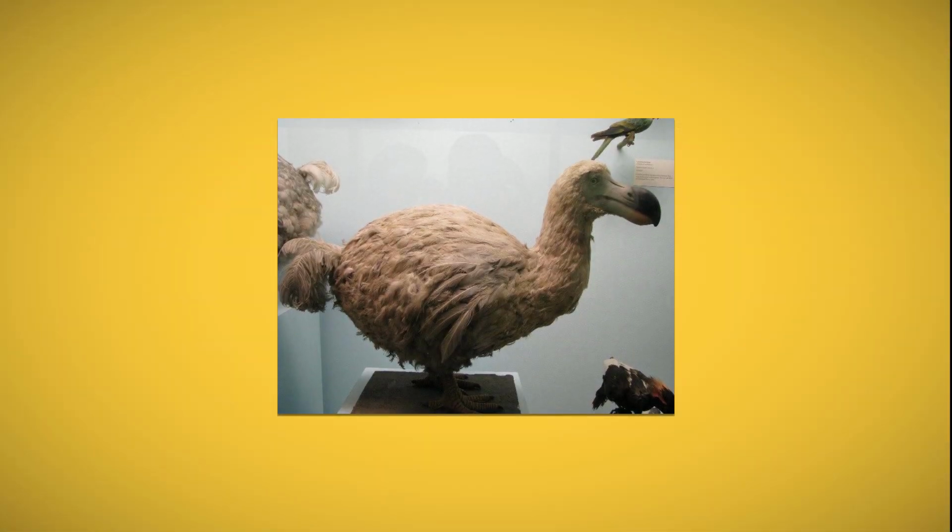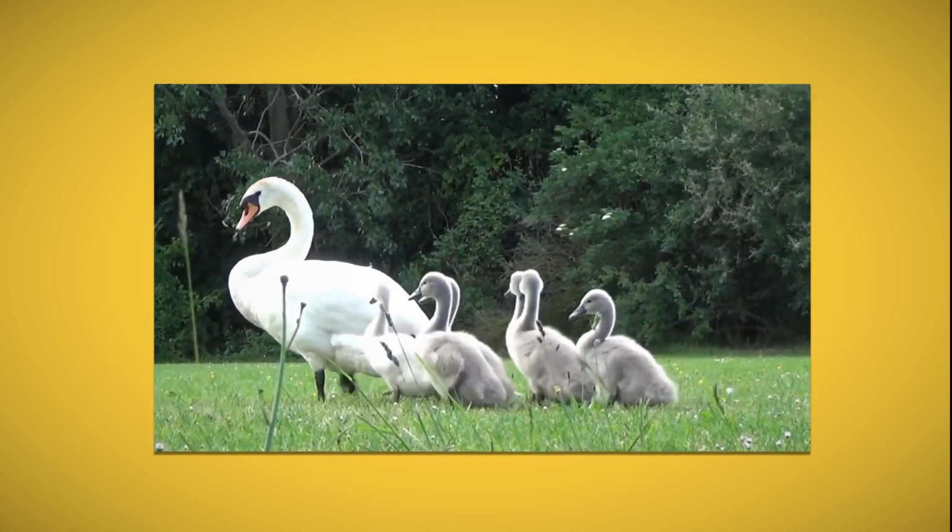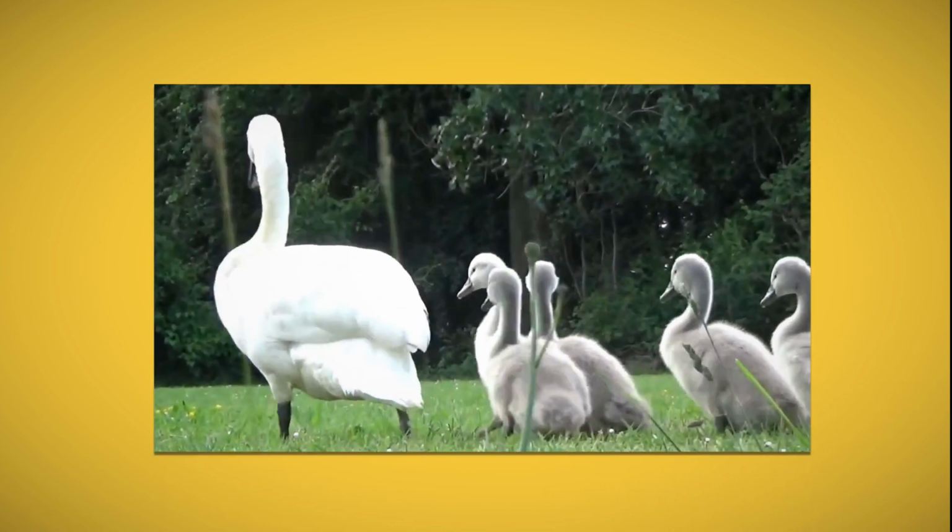Even the stuffed dodos you see in museums may not be entirely accurate. The majority of them are recreations and not taxidermies. For example, many of these use feathers from geese and swan rather than actual dodos.